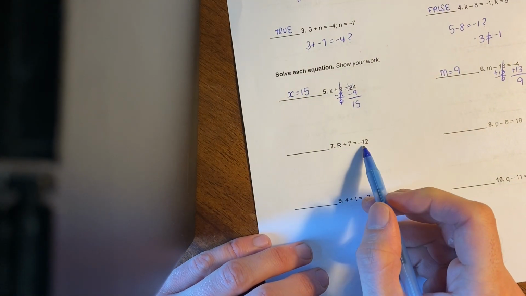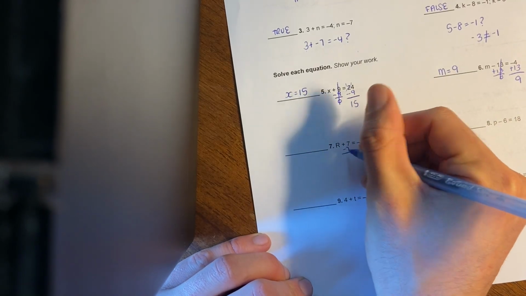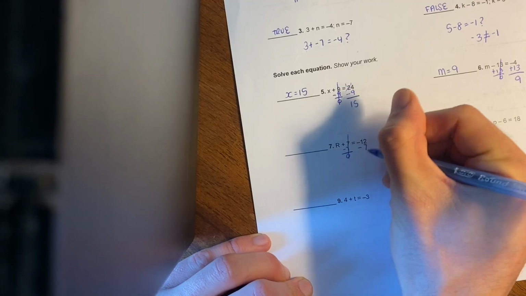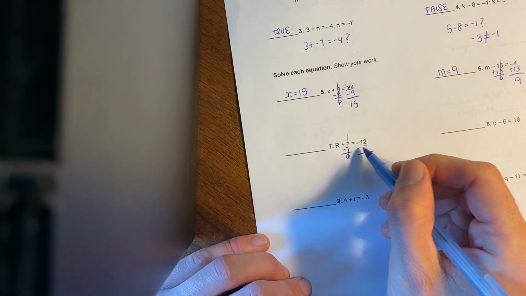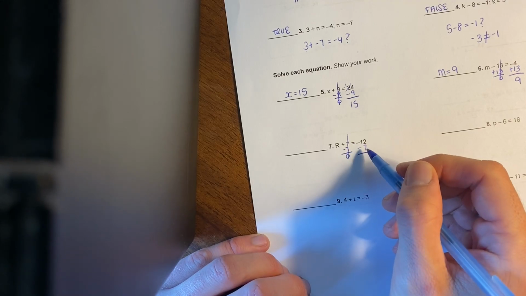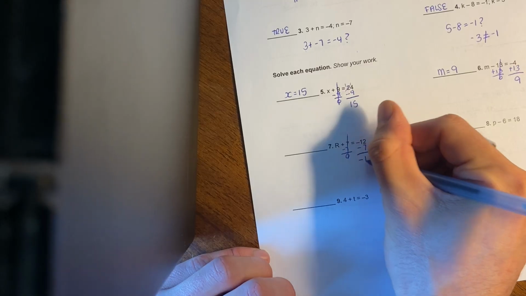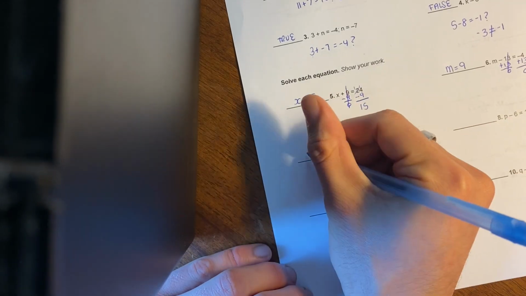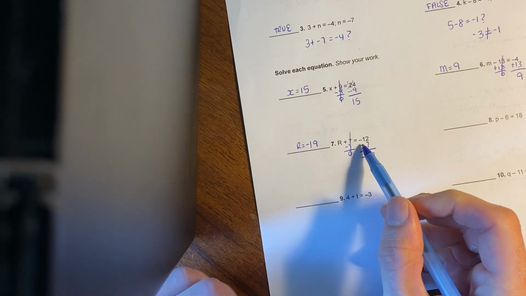r plus 7 equals negative 12. It's plus 7. So let's start with doing the inverse operation, which would be minus 7. On this side, we also minus 7, so that would be negative 12 minus 7, or negative 12 plus negative 7. So we're adding the 12 and 7 and keeping the negative sign, so it would be negative 19. r equals negative 19.